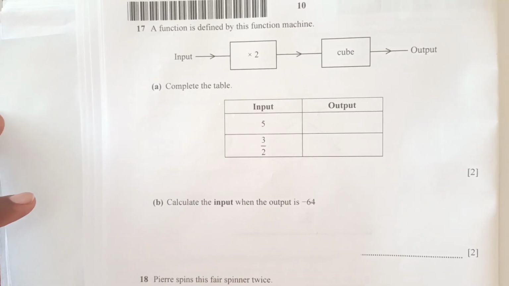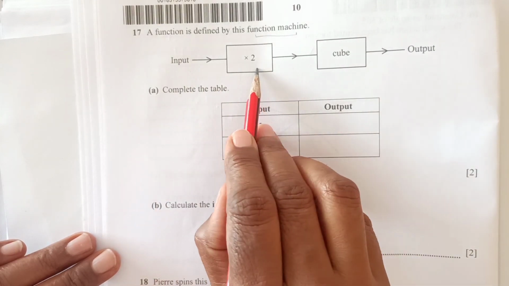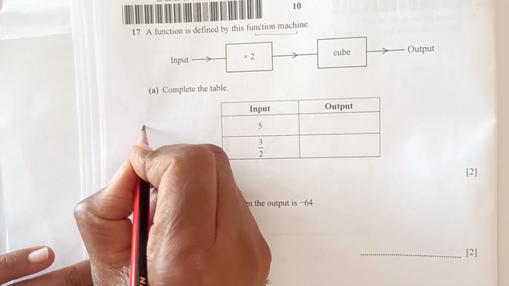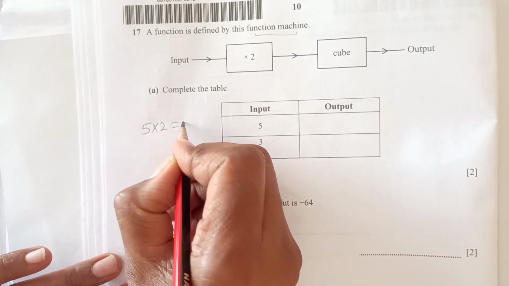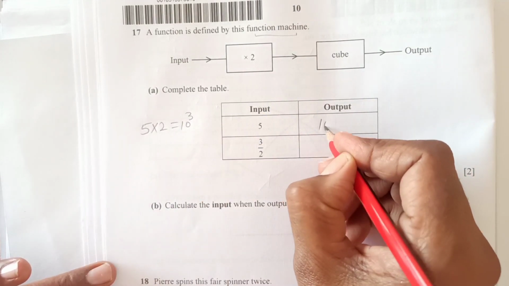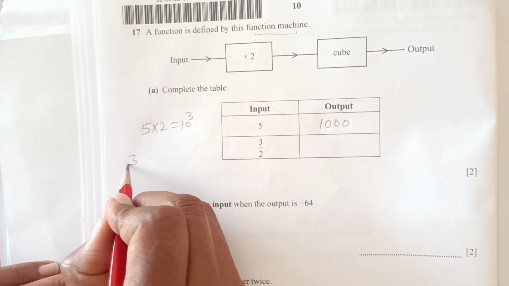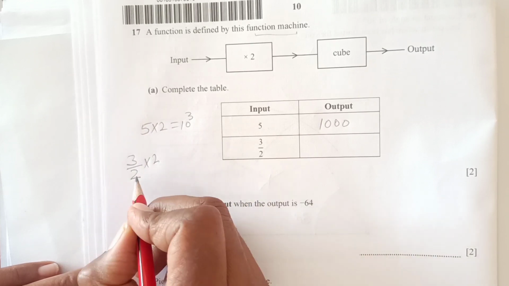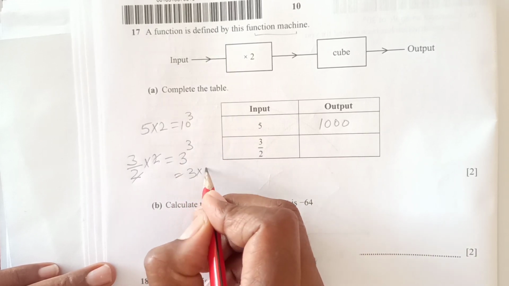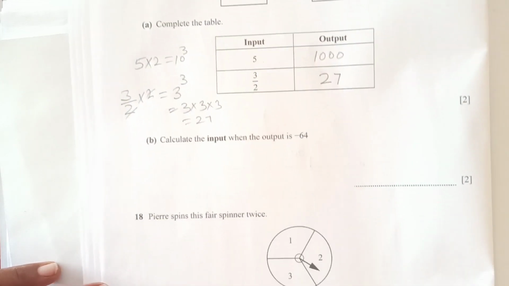Question number 17, a function is defined by this machine. This is the machine here: input times 2, then cube, then the output. Complete the table. Now our input is 5. So 5 times 2, which is 10, right? And then the cube of 10 is 1000. That is 10 times 10 times 10. Now this one is the second one. Input is 3 over 2 times 2. When you do this, 2 and 2 get cancelled. We have 3 here, 3 power 3. 3 power 3 is 3 times 3 times 3, which is 27. So we will put 27 over here.